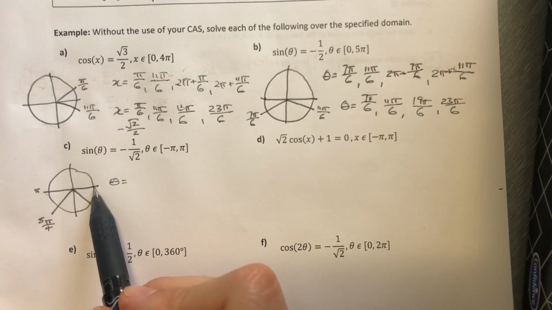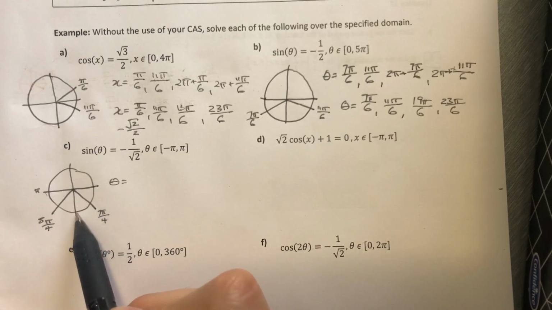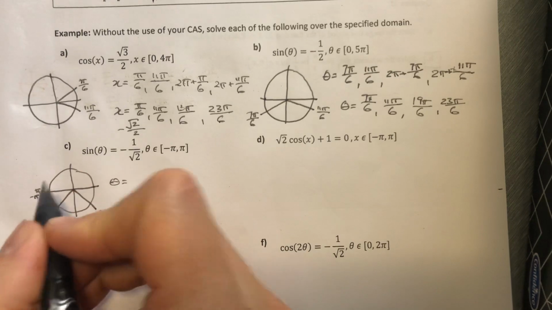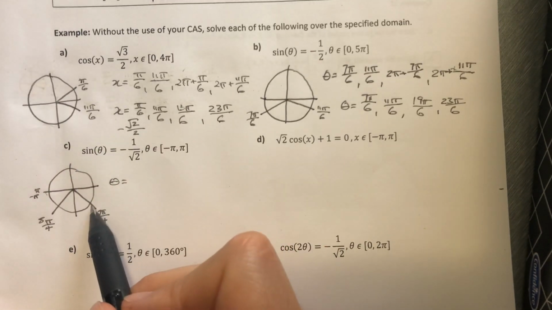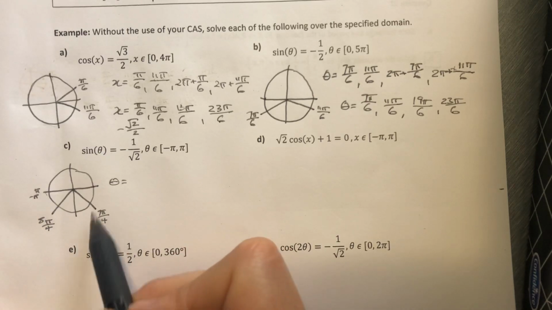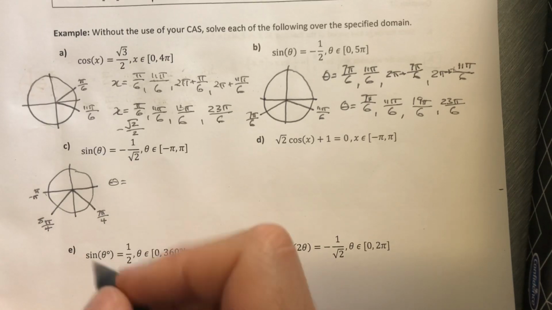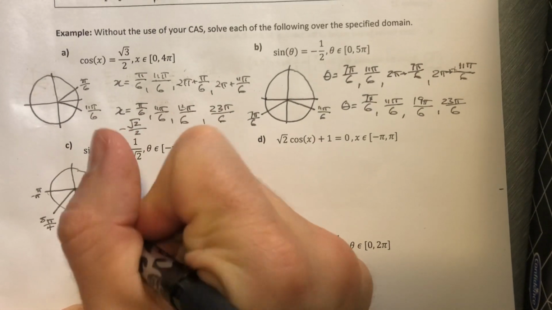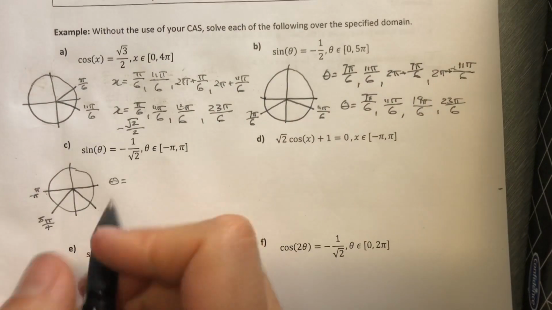So negative pi would mean I'm going from here, and negative pi is over in this spot as well. Except when we're rotating backwards around the circle, we've got negative angles as well. So yes, it's 7 pi on 4, but if you rotate around backwards, it's actually negative pi on 4. They're the same.